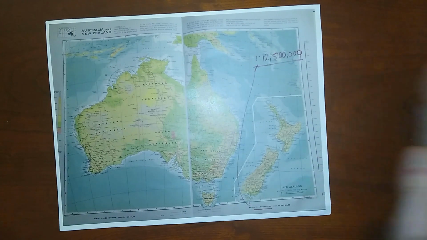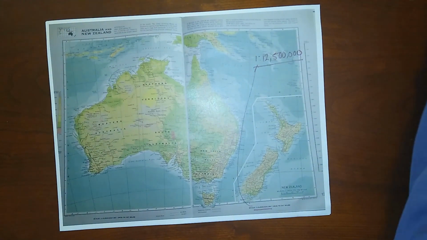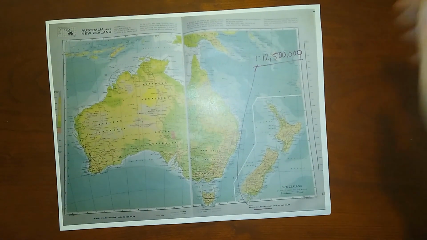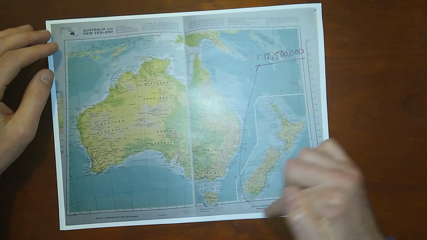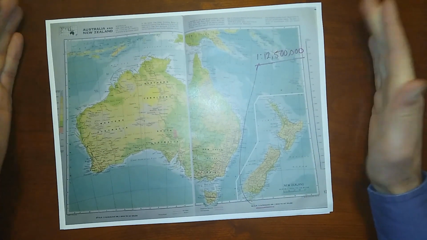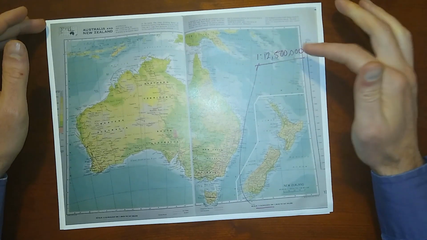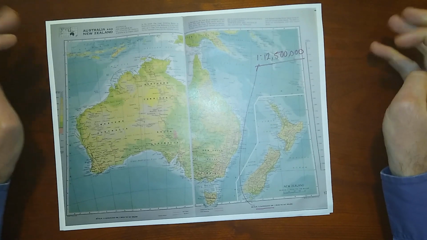If I measure a mile on the map, which again is ridiculous, we don't usually have maps that large, but if I did, if this map were a mile long and the scale factor were 1 to 12,500,000, that means that the reality of what I'm representing has a distance of 12,500,000 miles between the 2 points.